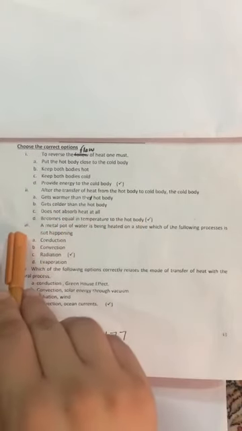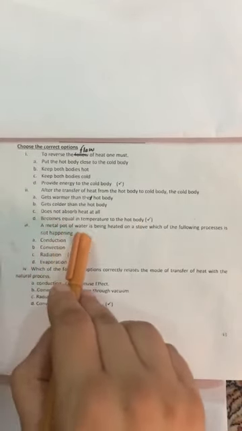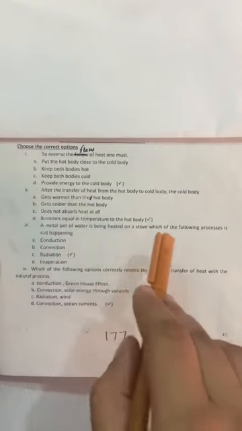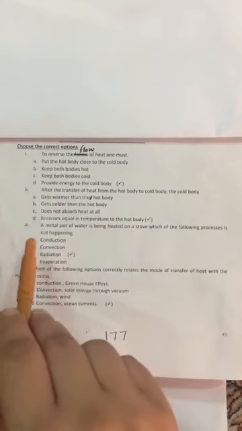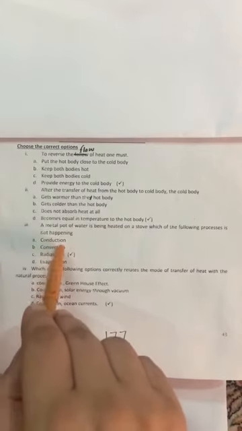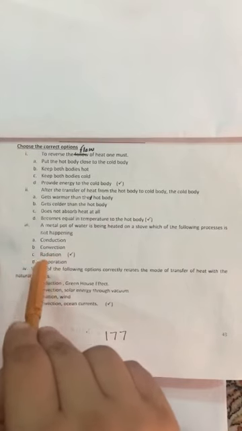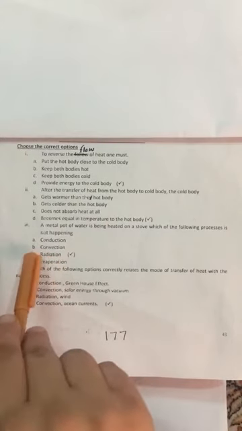Number 3. A metal pot of water is being heated on a stove. Which of the following processes is not happening? A. Conduction, B. Convection, C. Radiation, D. Evaporation. Answer is C.